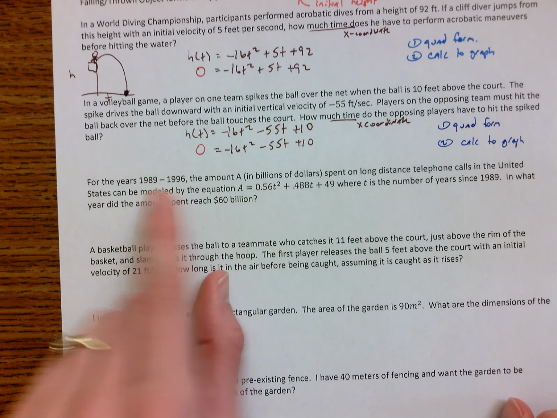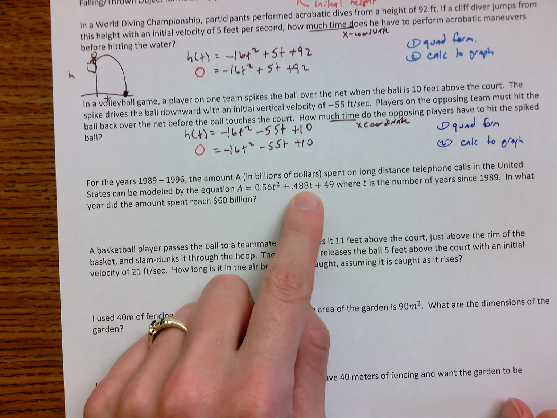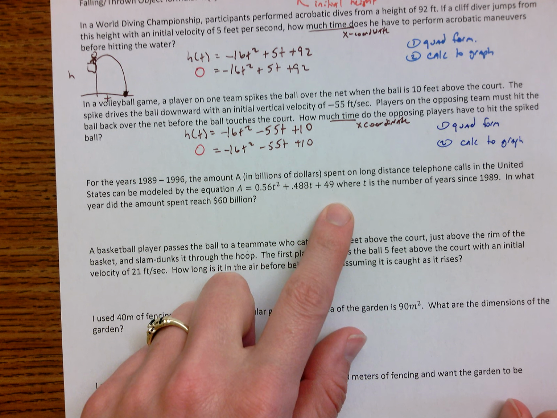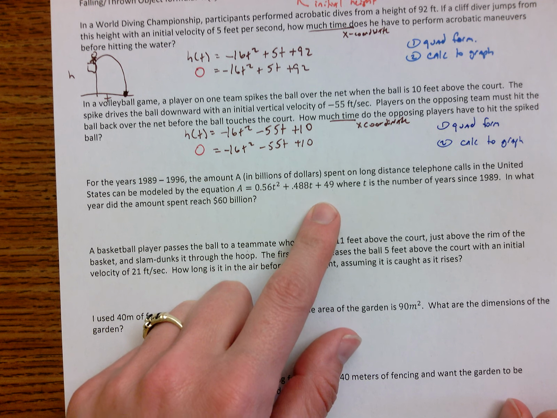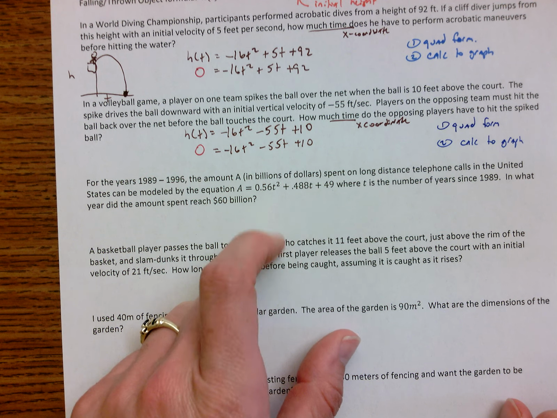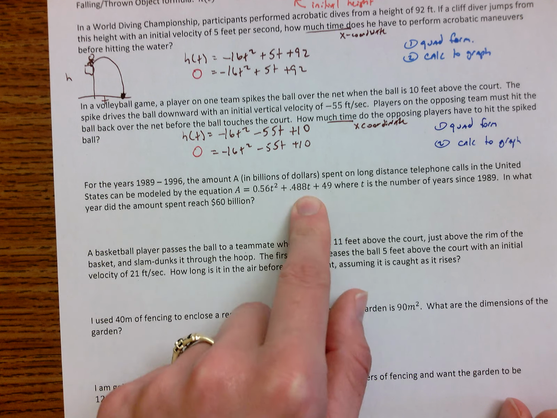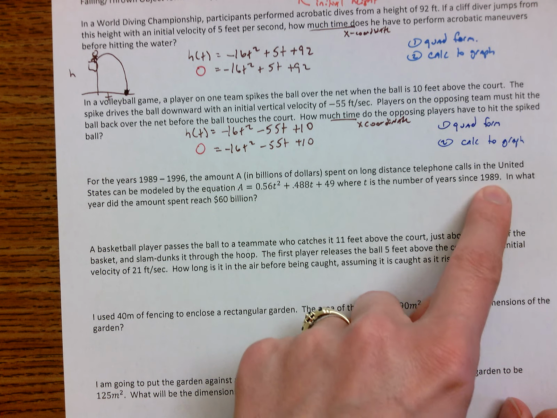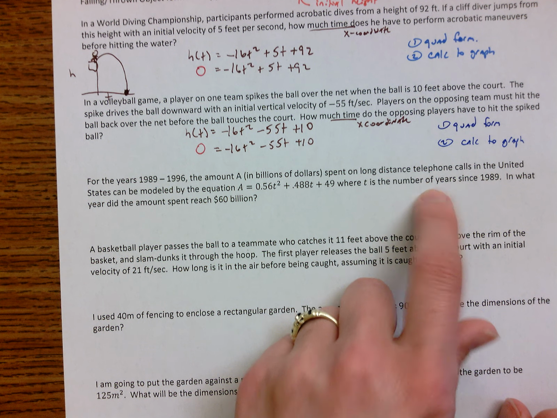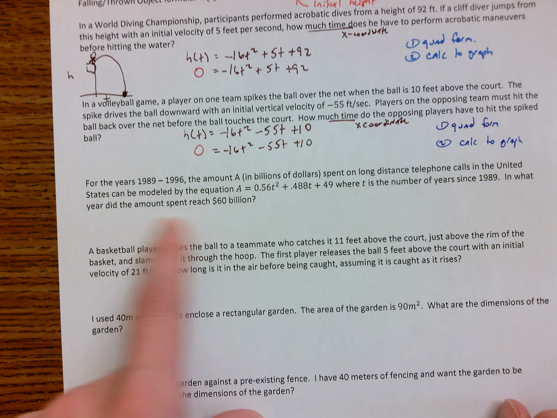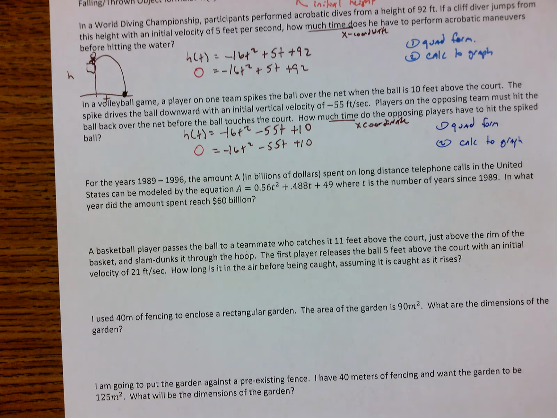All right, so the next one we've got, for a particular range of time, the amount in billions of dollars spent on long distance phone calls, right? Because that was the thing that you actually used to get charged extra money for, if it was a long distance call versus a local call, right? Could be modeled by this equation. T is the number of years since 1989. We're going to come back to that. That's important. We want to know, in what year did you reach $60 billion?